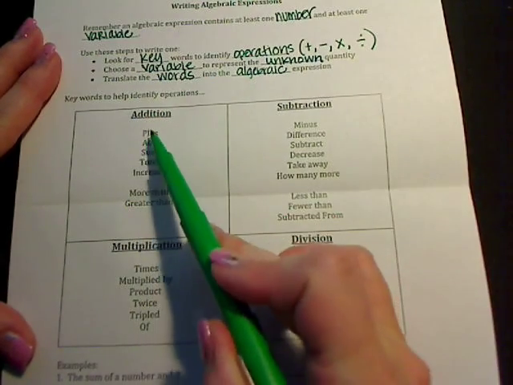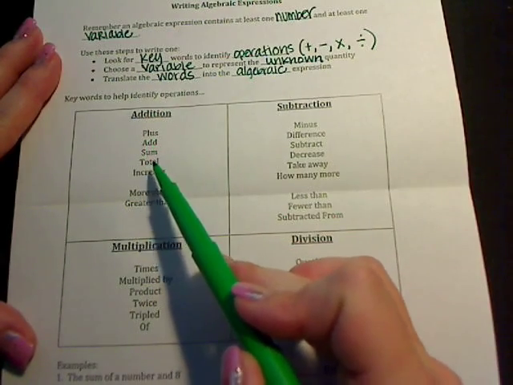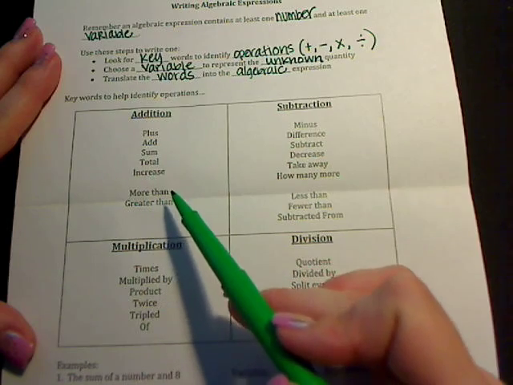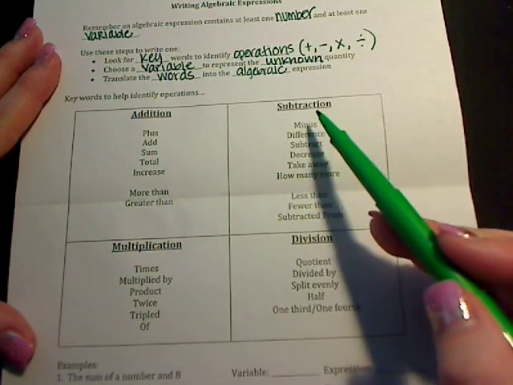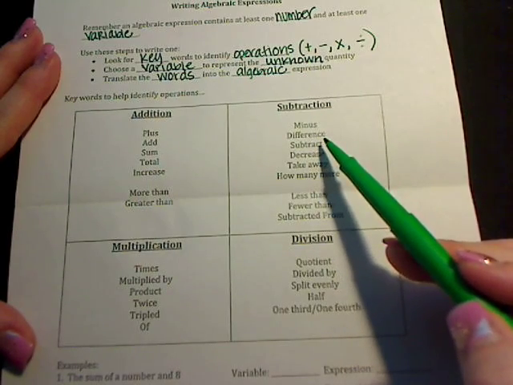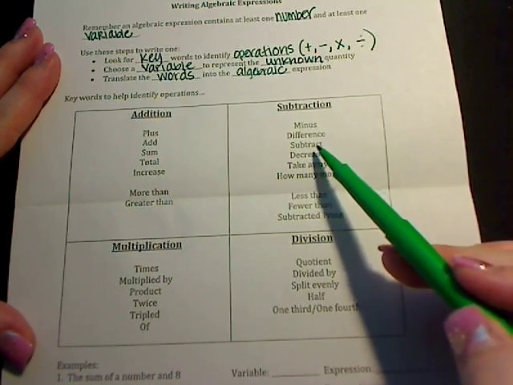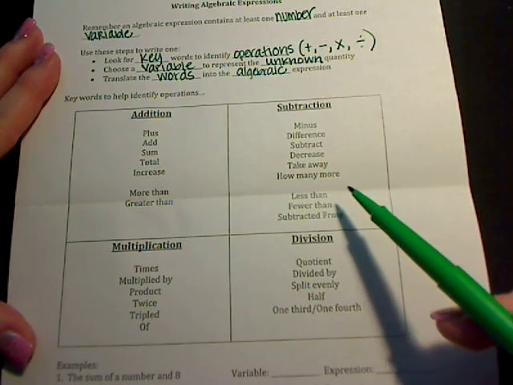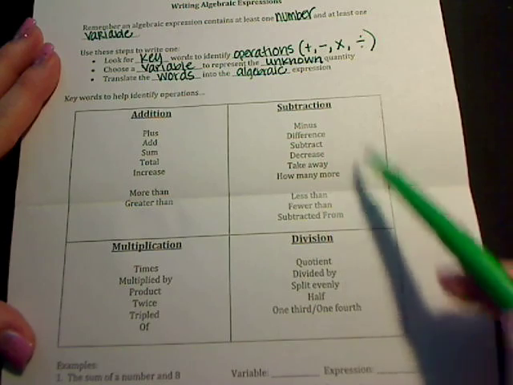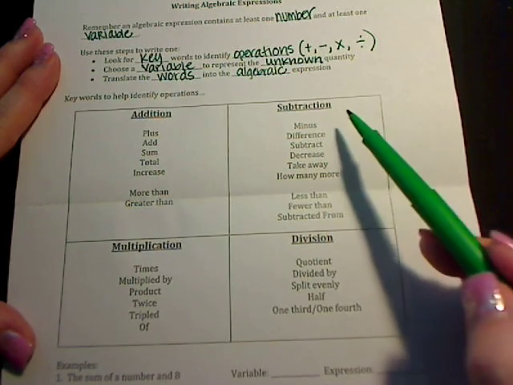So if I saw the word plus, add, sum, total, increase, more than, greater than, those all mean to add. Subtraction, minus, difference, we see a lot. Subtract, decrease, take away, how many more, less than, fewer than, subtracted from, those words all mean to subtract.